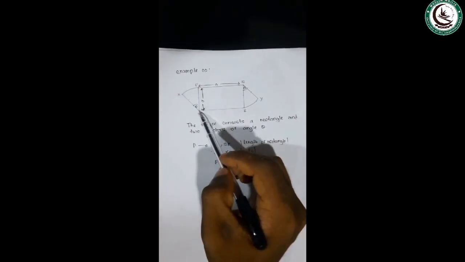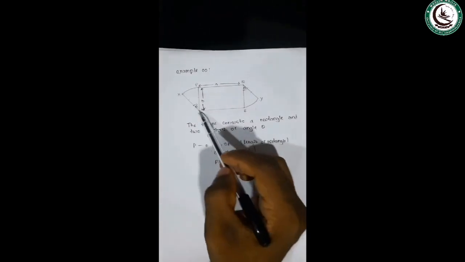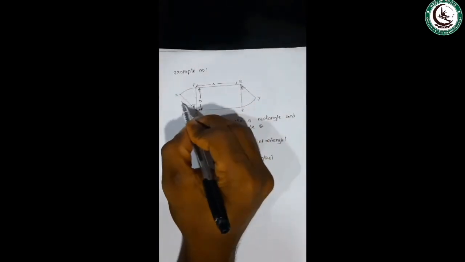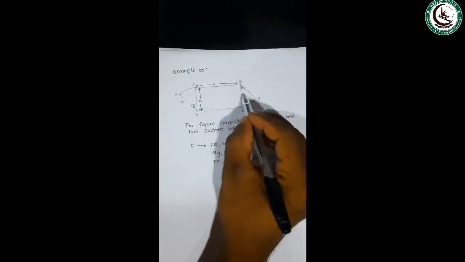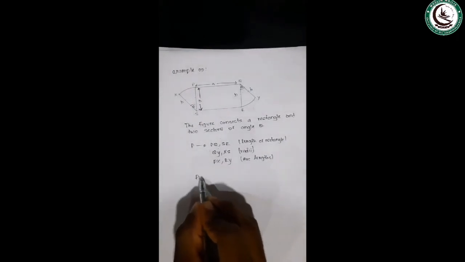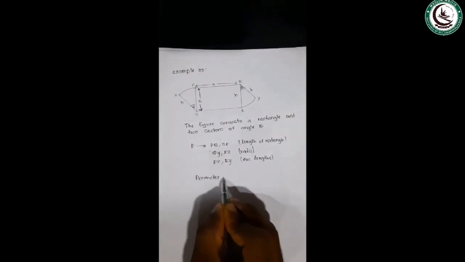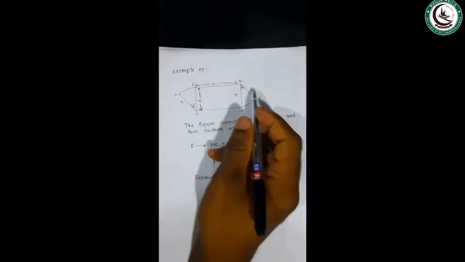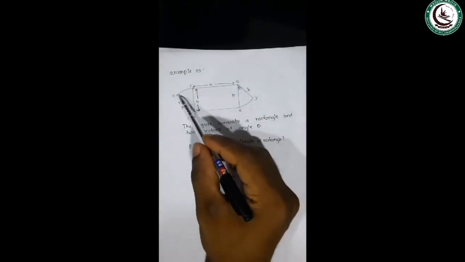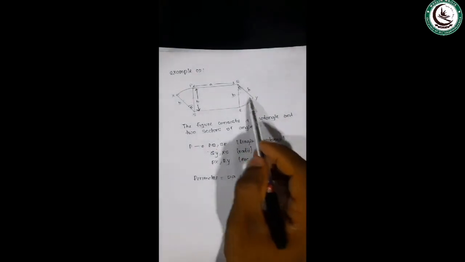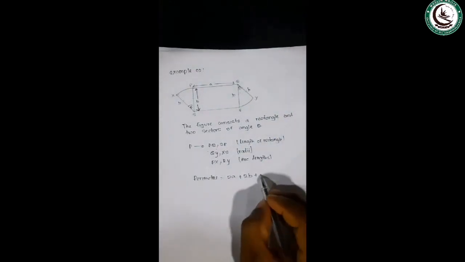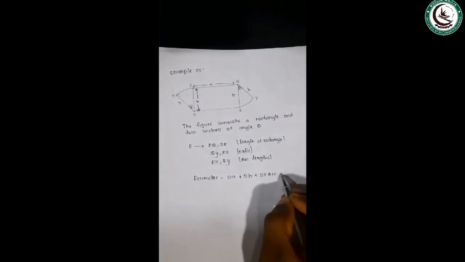So if this is given as B, this should also be B. So we'll write it as B. And as it is a rectangle, this is B and also B. So to find the perimeter, now we have 2A, this and this, plus this and this, plus 2B, plus this arc length and this arc length. So that would be 2 times the arc length, because these two sectors are similar.